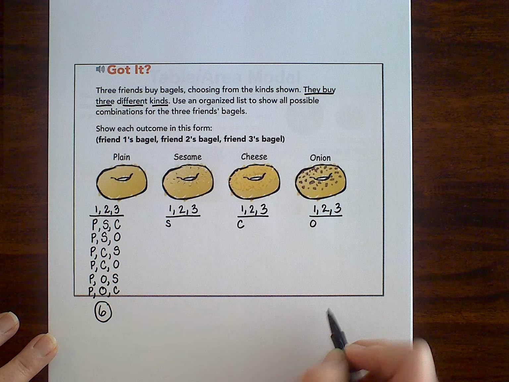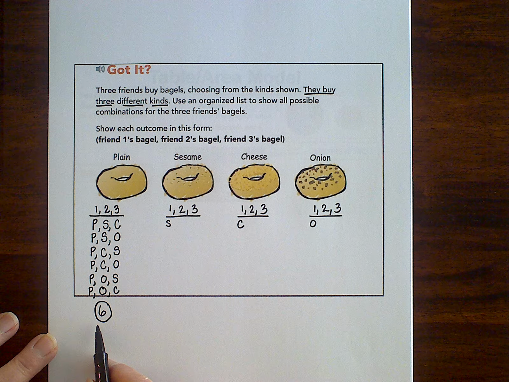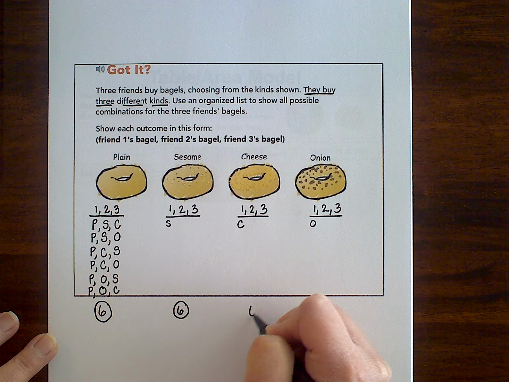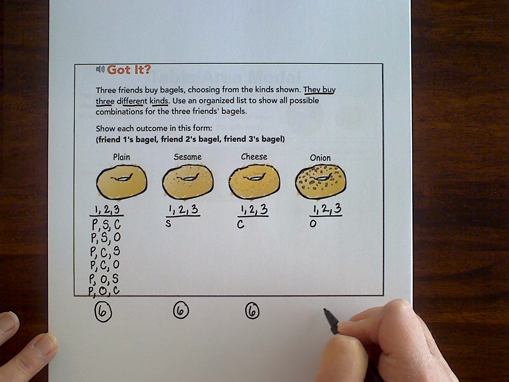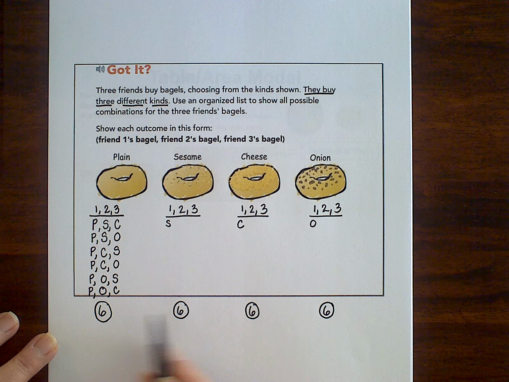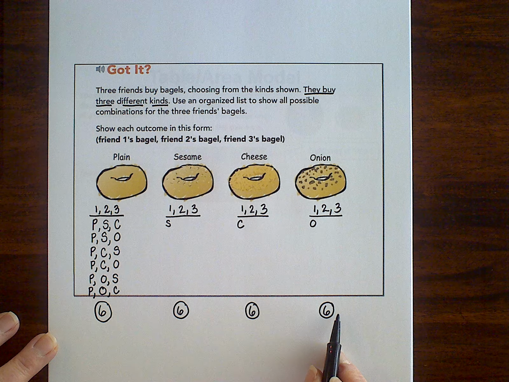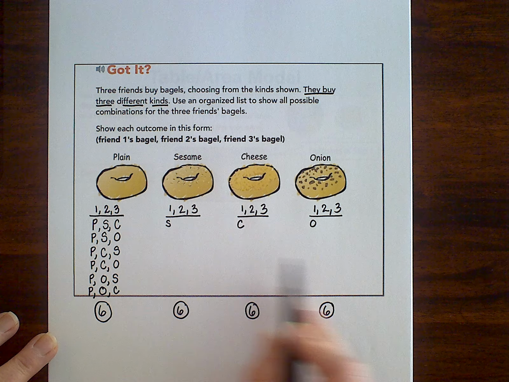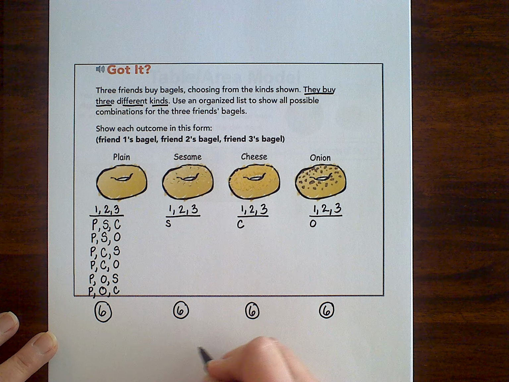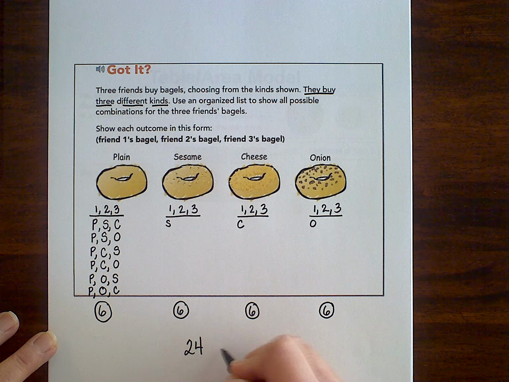Well, I'll tell you this. It's the same as what we started off with at the beginning. Each one of these columns will give us a total of 6 outcomes. And so because I have 4 tables, or 4 different types of bagels with 6 different outcomes each, our final answer is 24 outcomes.